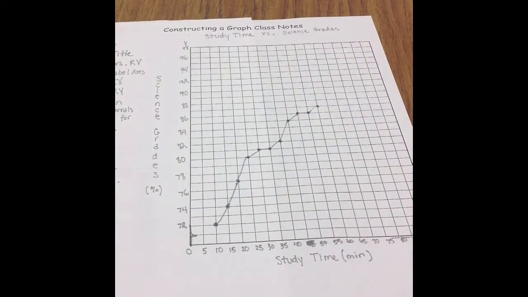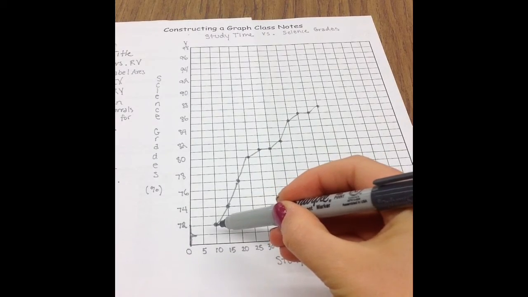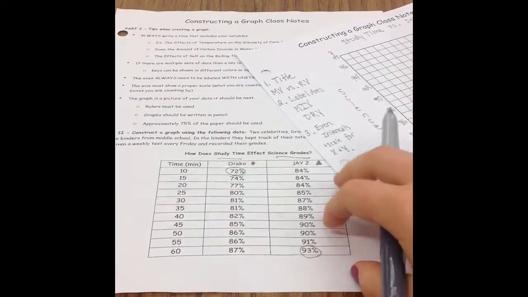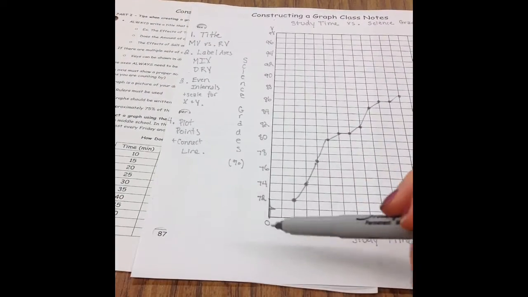So those are all of my points for Drake. Notice we do not connect from 0 to 10 minutes. We don't have any data for 0 to 10 minutes. We start at 10, so that's misleading. You never connect that line.